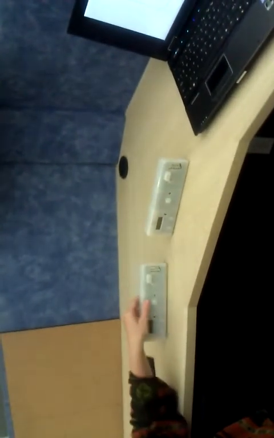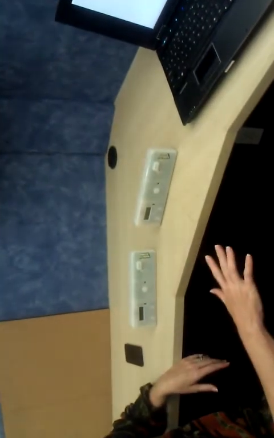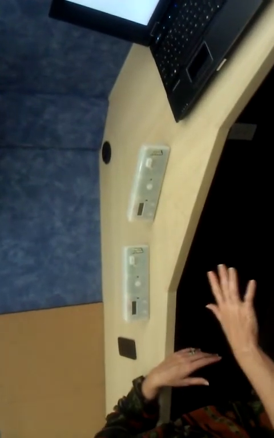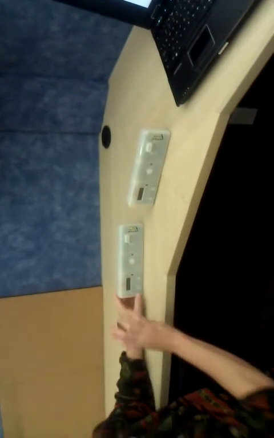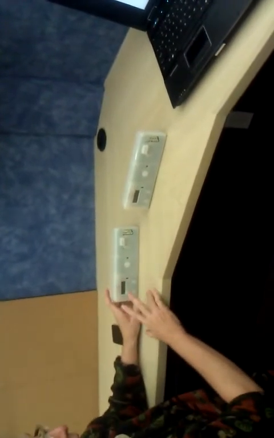So we have two nodes here. They're both exactly the same. They both function exactly the same. This has a mesh network transceiver in it.